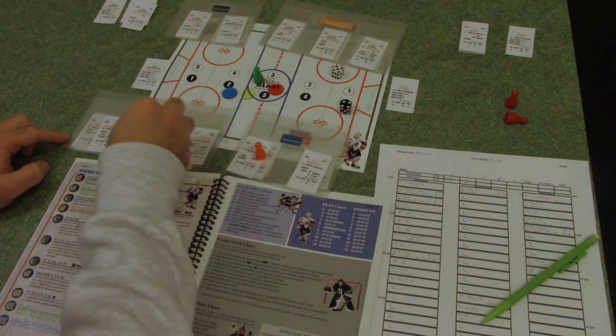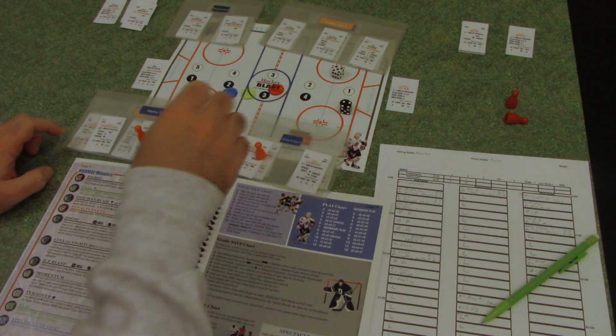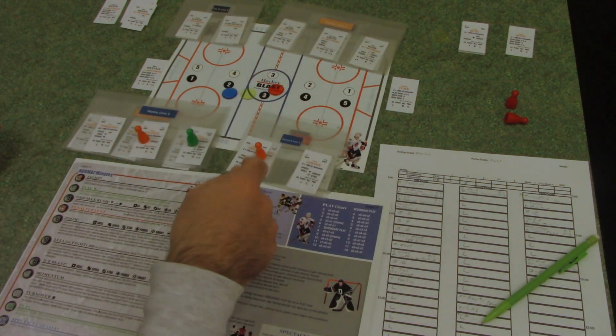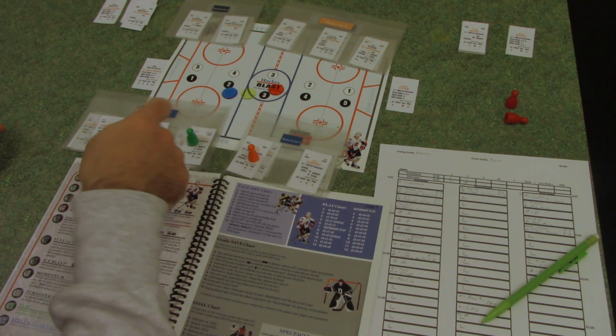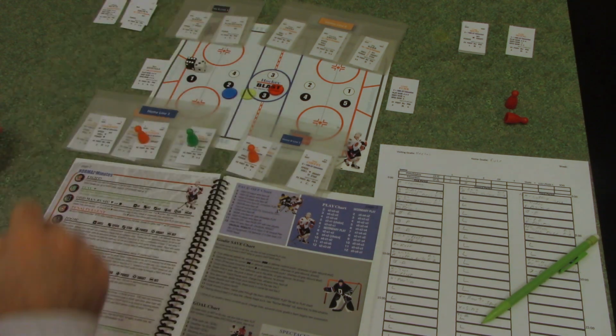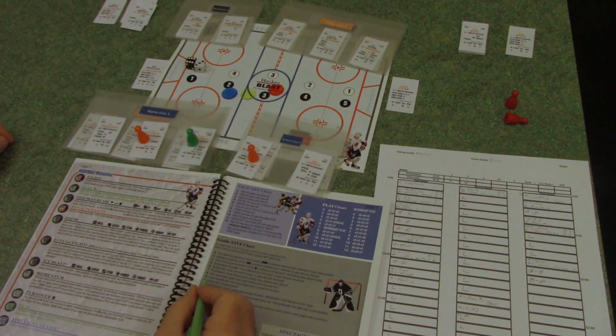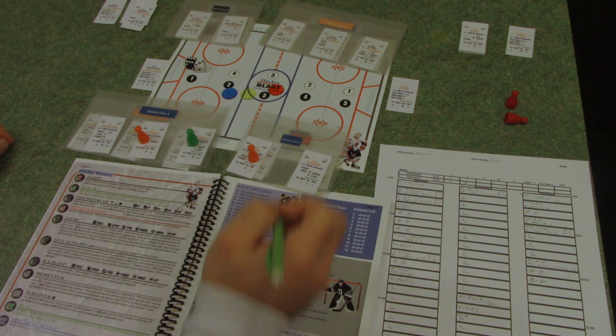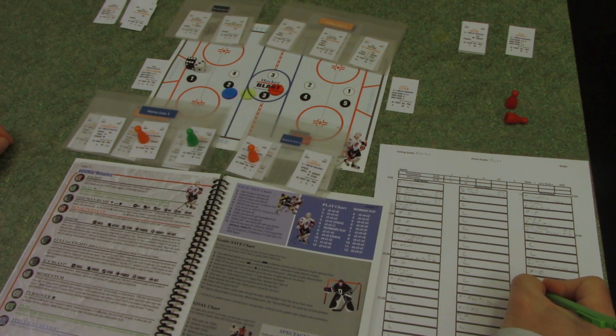So Greg to Nilsson. And we'll have the great one take another shot. So it's going to be a total of 4 for the power. Oh, not today. All right, so Hextall makes another save. Oops. Gretzky is denied.